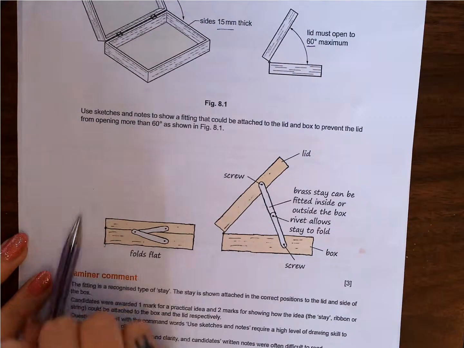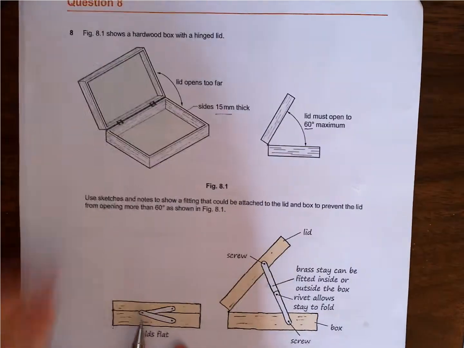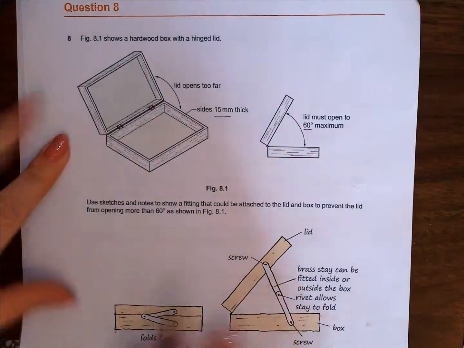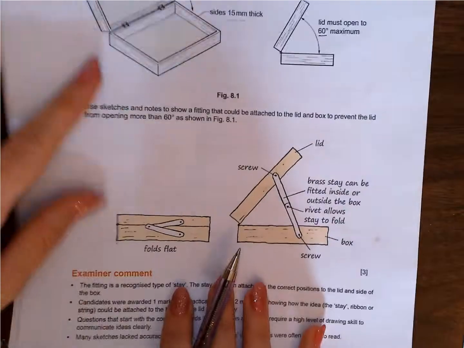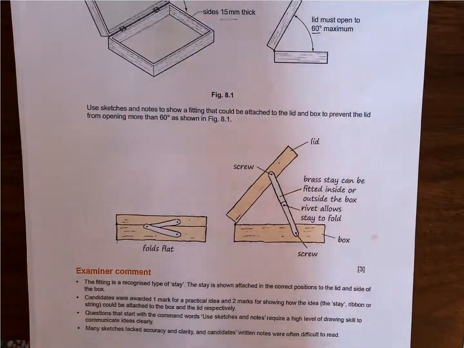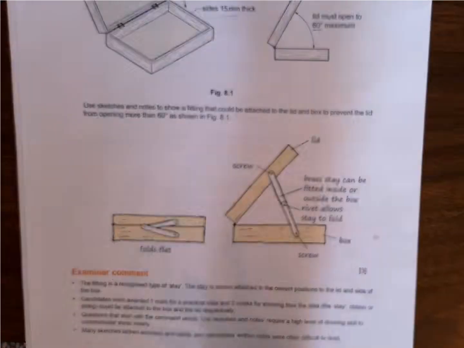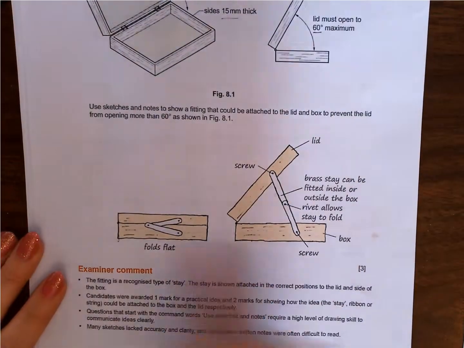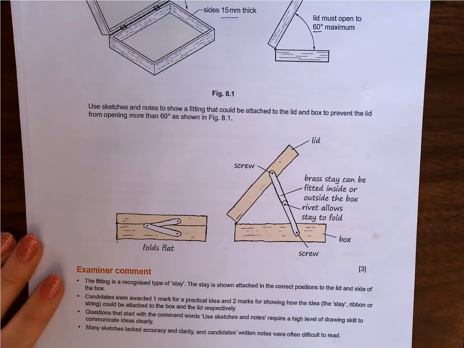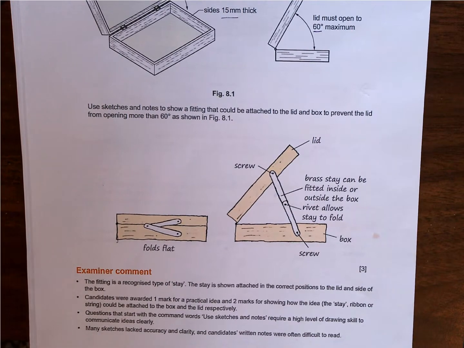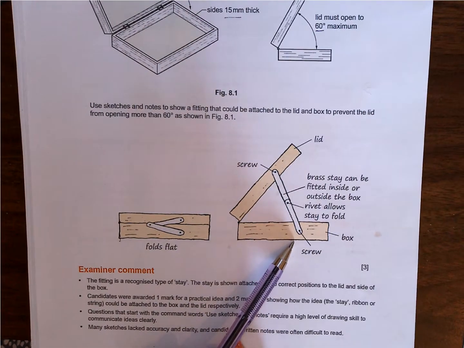So whatever you get to answer, for instance, if I give you a different picture, perhaps you need to work on a gate, you're going to do hinges, and you just draw it very nicely. Yet again, use your rulers, use your protractor, use the tools that you have to make it clear, label it, and note how it attaches. So for instance, in this case, a screw.